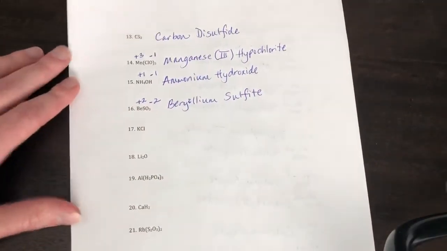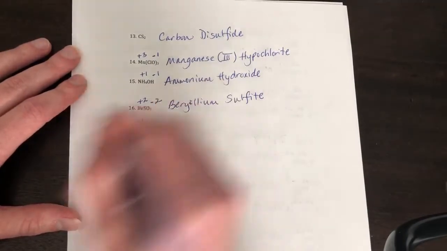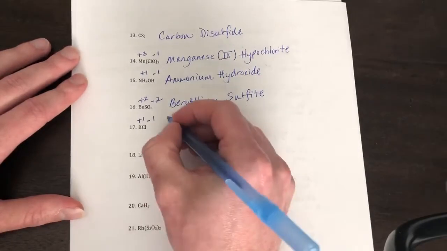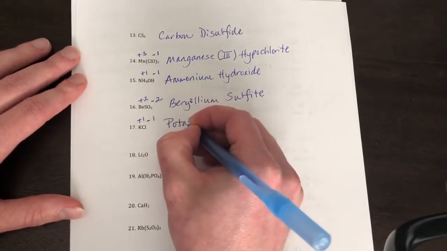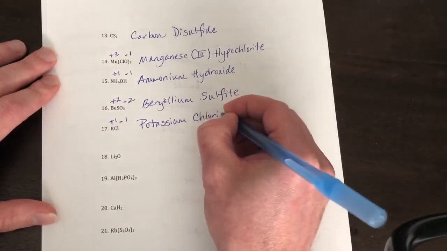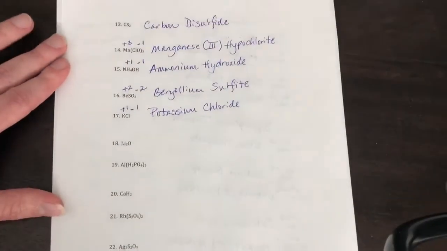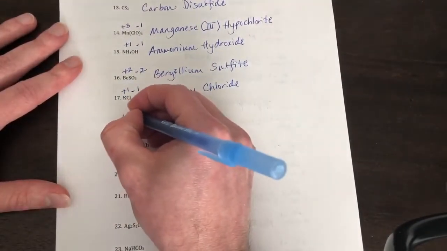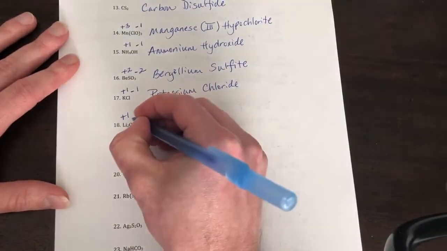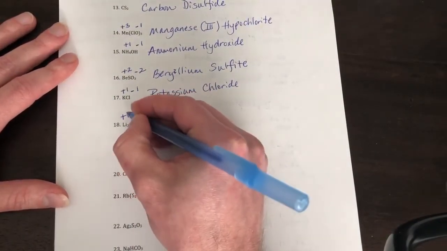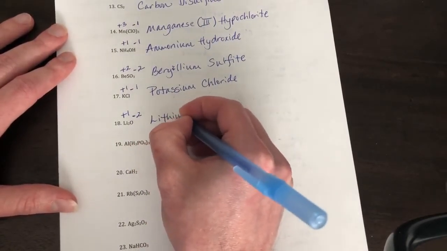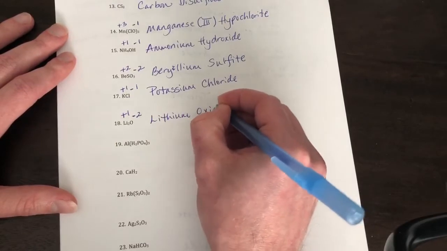Okay, potassium is K. It has a +1 charge. Cl is chloride. It has a -1 charge. So this is just potassium chloride. Okay. Li2O. Li is lithium with a +1 charge. Oxygen or oxide is a -2 charge. So this 2 went down here, the 1 went over here for your crisscross. So this is just lithium oxide.